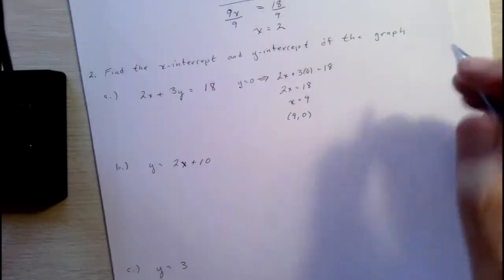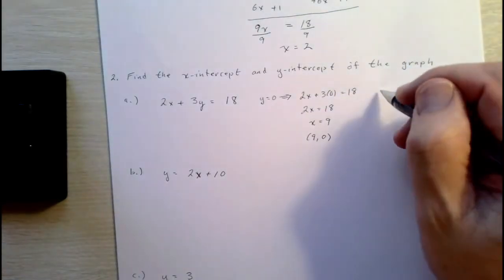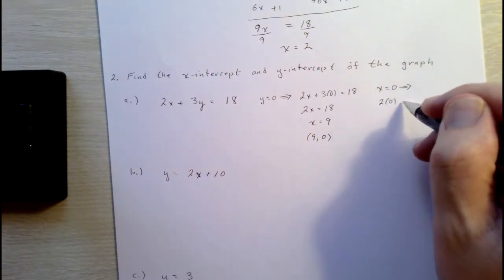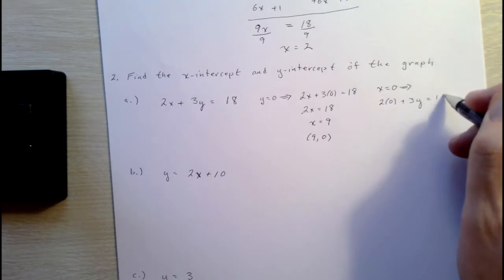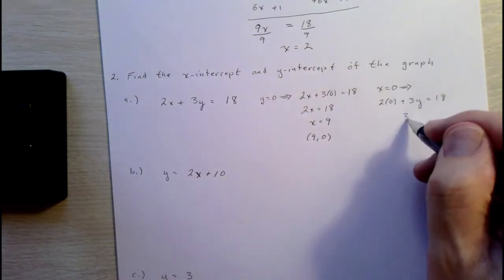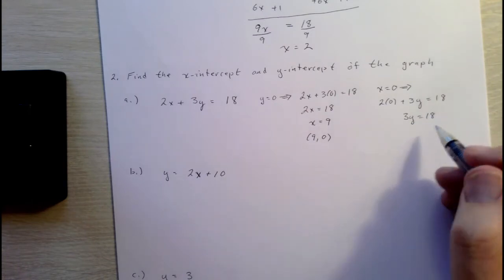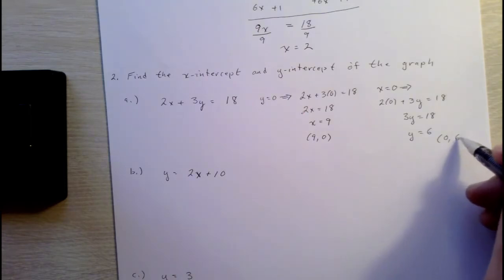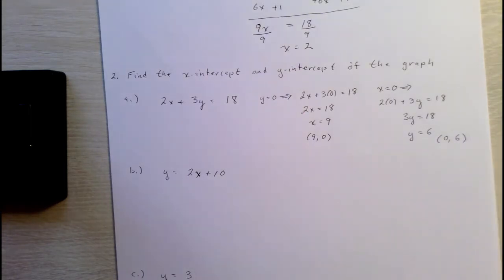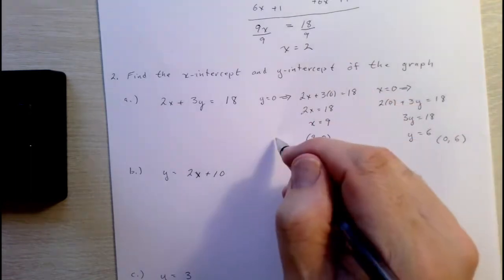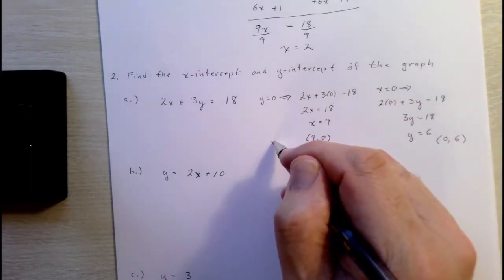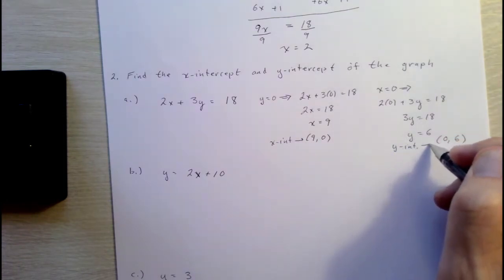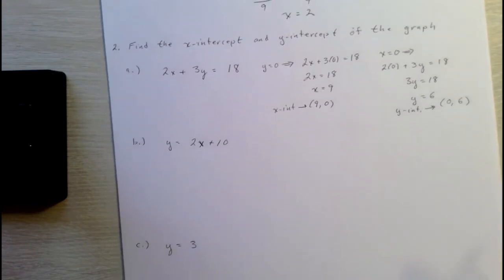To find the y-intercept, we set x equals 0, and that gives us 2 times 0 plus 3y equals 18. So 3y equals 18. Divide both sides by 3, and we get y equals 6. So (0, 6) would be the y-intercept. Okay, so this would be the x-intercept, and this is the y-intercept. You always want to include both the x and y coordinates.